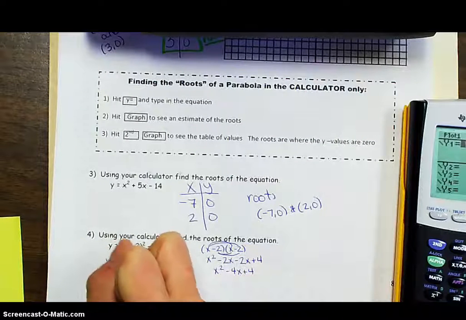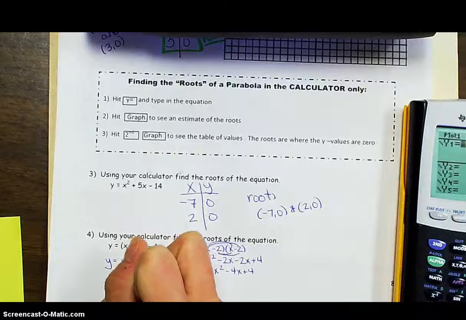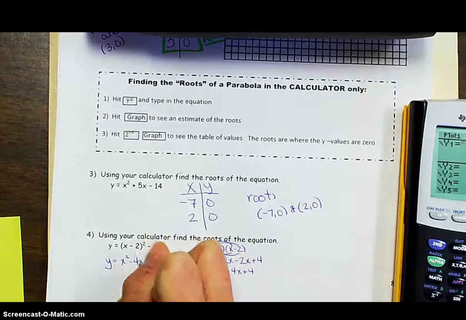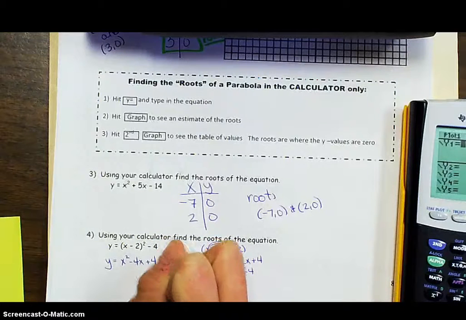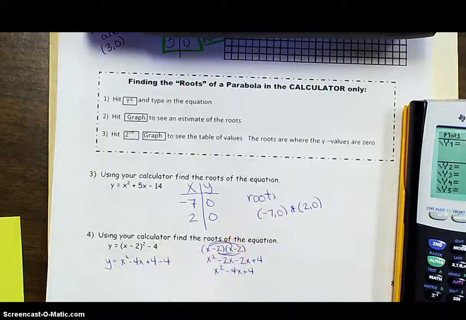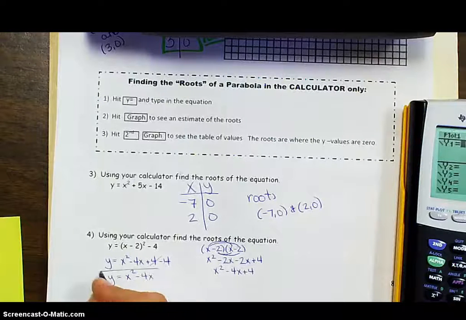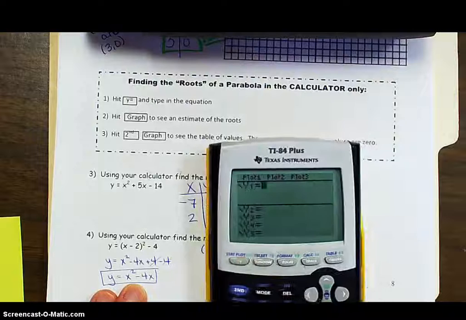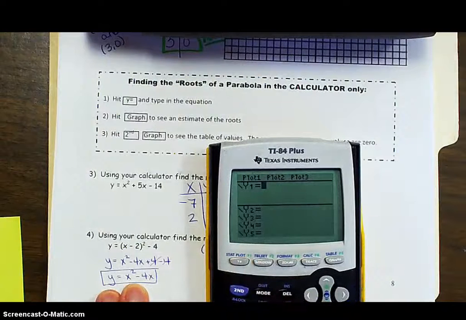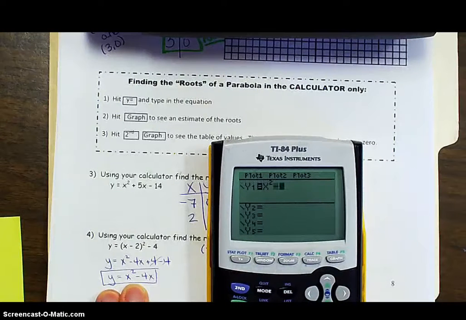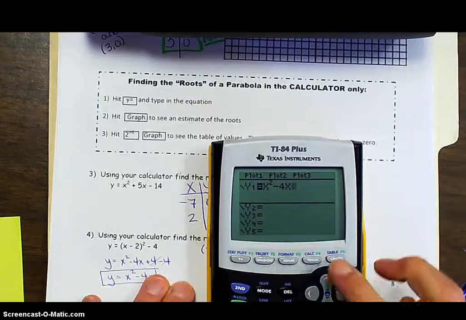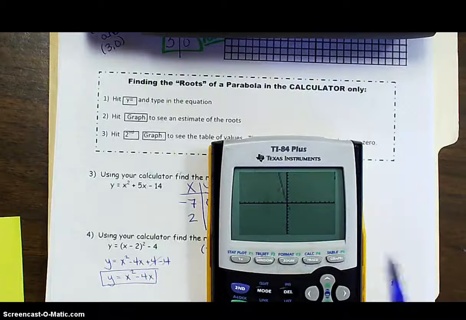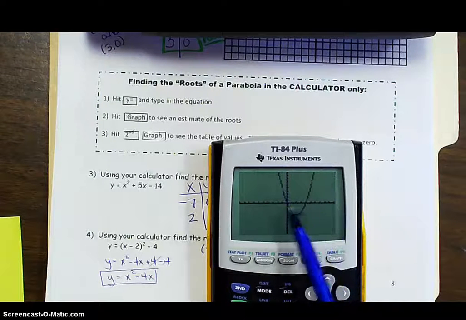I'm going to take that and put it back in. So y equals x squared minus 4x plus 4. And then I'm going to bring this down, -4. Now what happens when you have a +4 minus 4? These are just going to cancel. X squared minus 4x. So here's my equation. We're now going to type it in. So y equals x squared minus 4x. Okay, let's hit graph. Let's see how many roots we're going to have. We're going to have 2 roots.